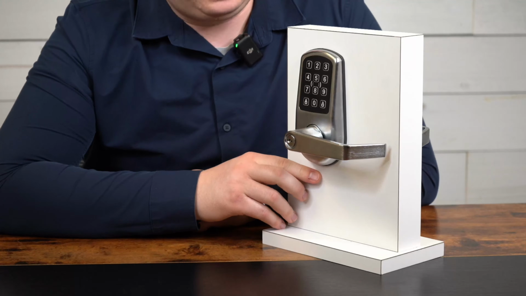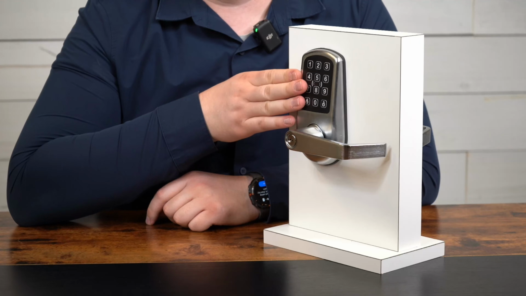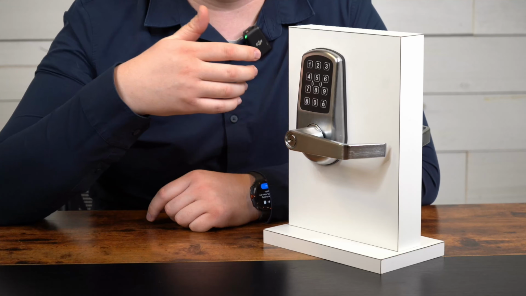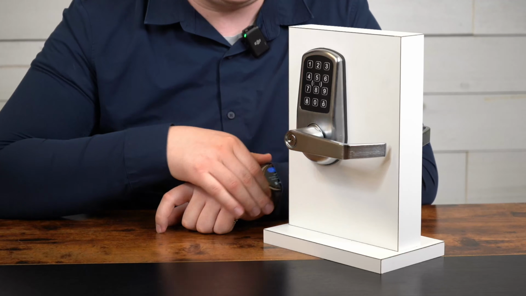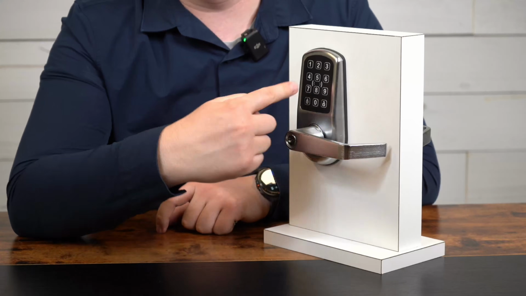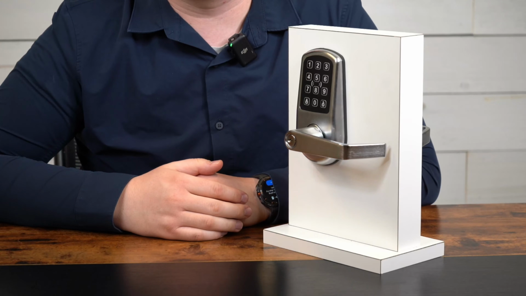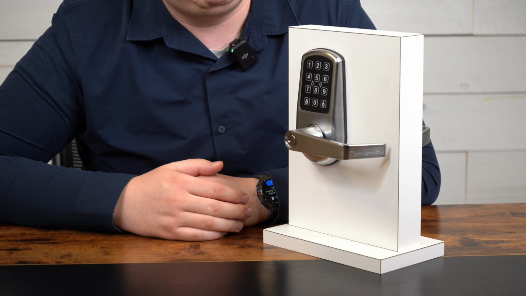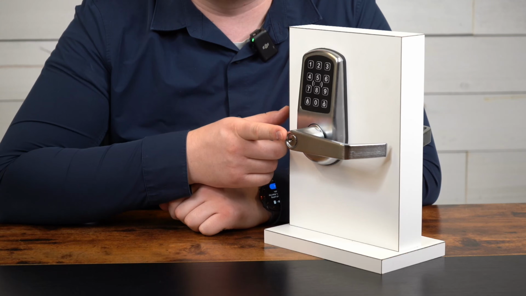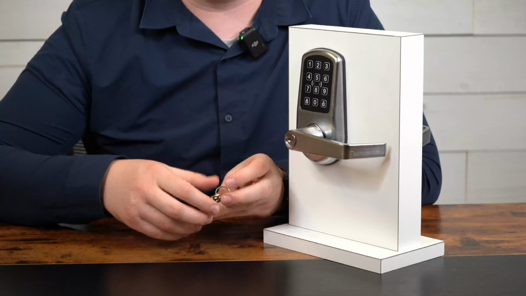Now on the other side, we have the reader. So this is unique to wireless locks, if you're going to have a reader or not. If it's a standard not smart lock, this is going to be just a blank face, or maybe it will be much smaller. It'll just be a small metal escutcheon around the door handle itself. And then finally, the most important part is the cylinder and the keyway.